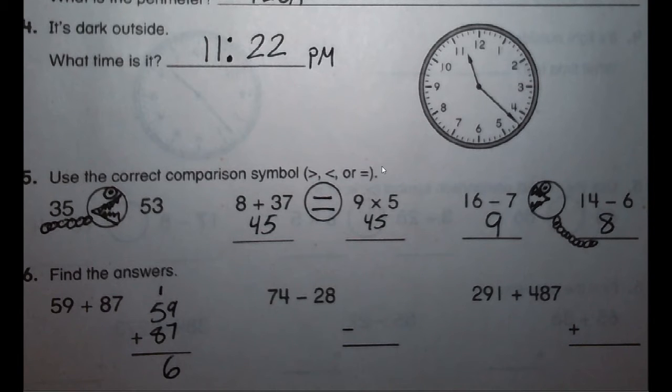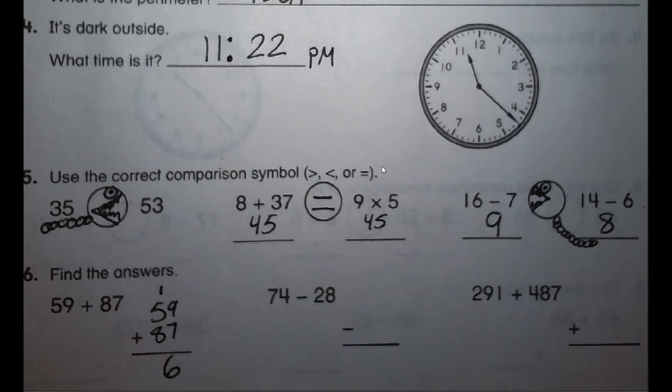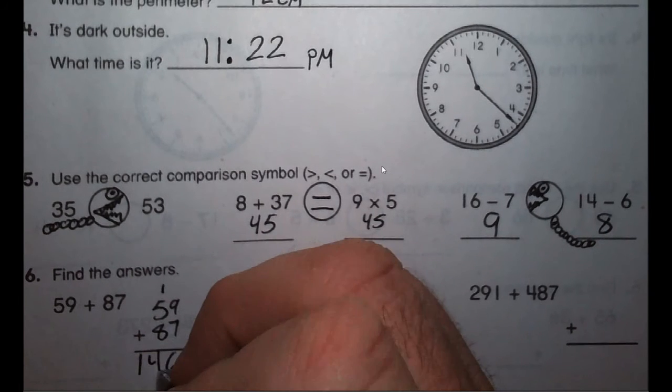13 plus 1 is 14. So we know now that 59 plus 87 is 146. Alright, now let's look at 74 take away 28.